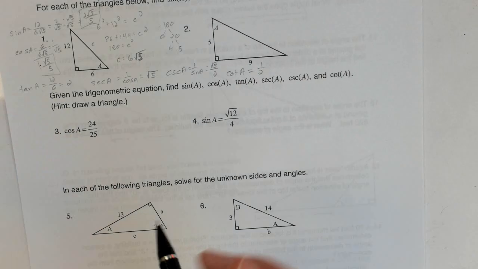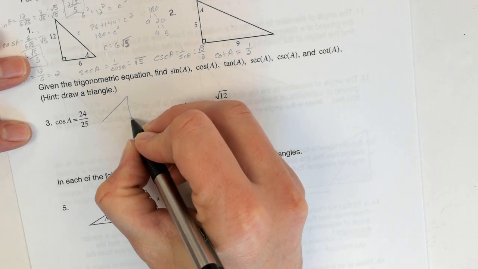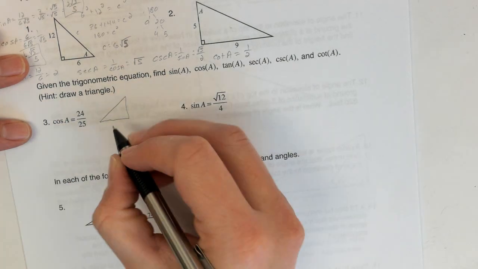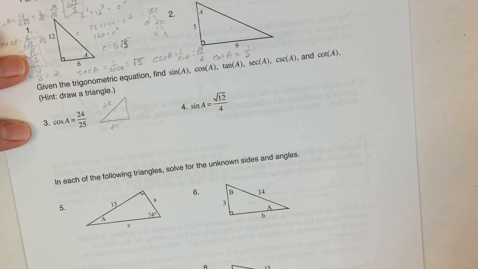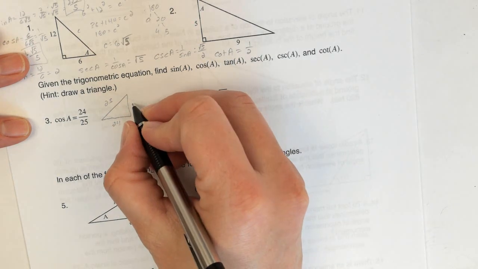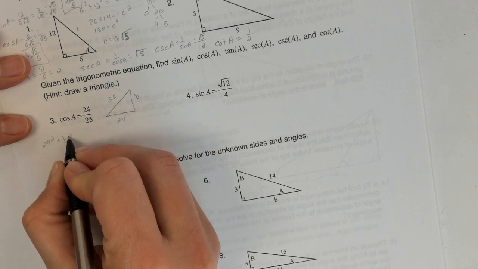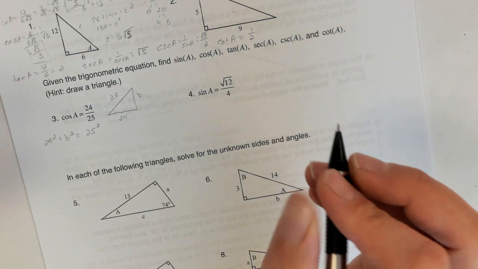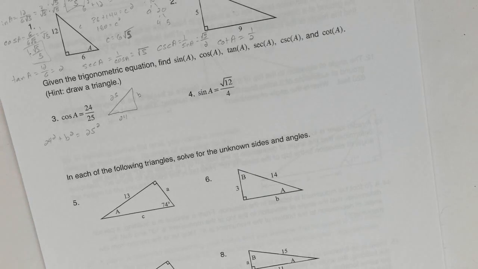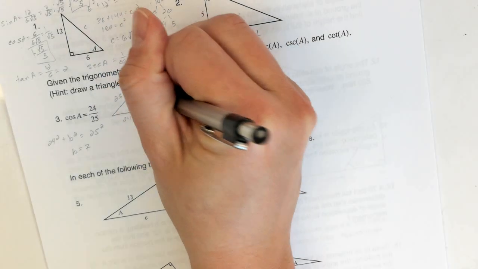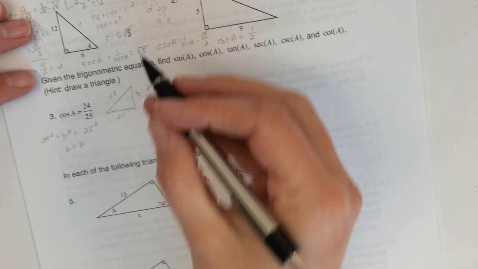If they give you something like this, well, you make your own triangle. So we know it's adjacent over hypotenuse, so that would make the adjacent, and that would make the hypotenuse. And then you would just be looking to figure out what this extra side was. Same process though. 24 squared plus b squared is equal to 25 squared. Save us some time and use a calculator here. Which would be b is equal to plus or minus 7, but we don't need negatives when we're talking about the length of a side. So we would get 7 there.